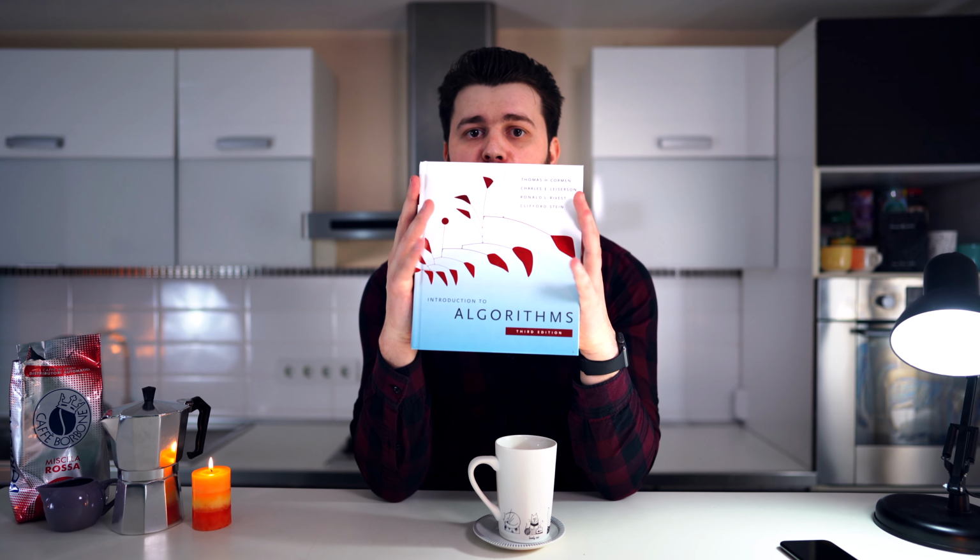That's why I recommend reading pseudocode from books like this one right here. I got this book, Introduction to Algorithms, 3rd edition. And these kinds of books really help you to understand the algorithms, to understand how they really work with explanations, with pseudocode, and you can really implement your algorithms in any language you desire.